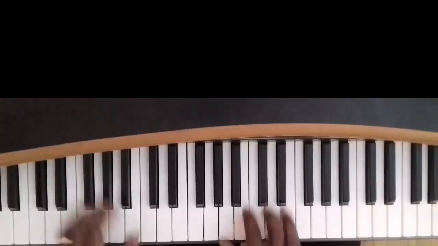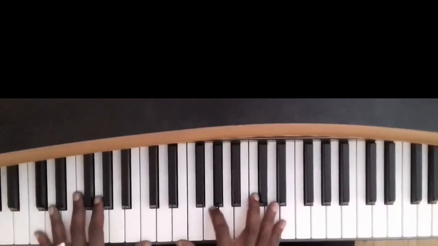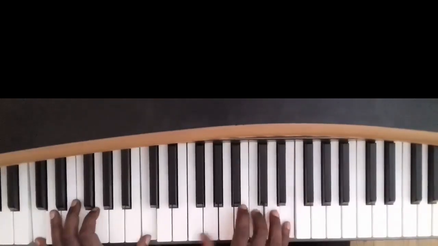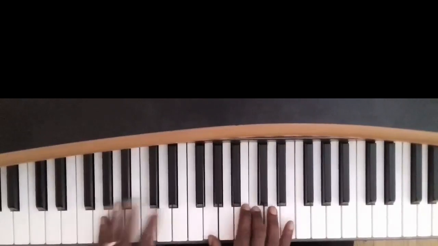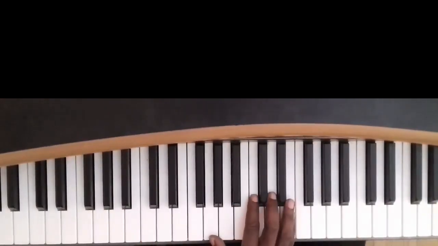This is how inversions help us to play melodically as well as play chords. We can accompany ourselves on the piano. We can play melody and chords. It's much easier to play when you can use inversions.